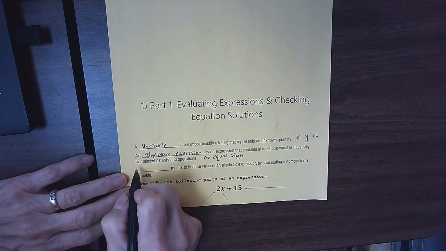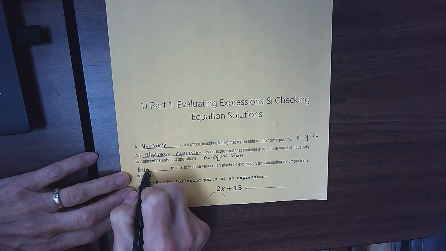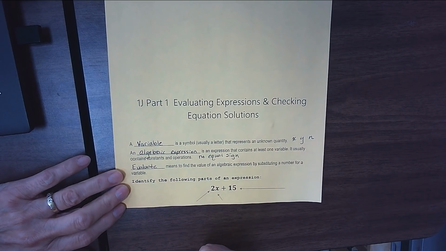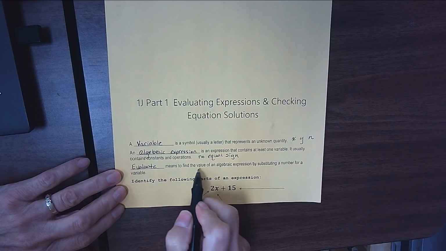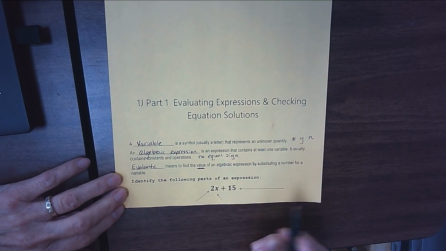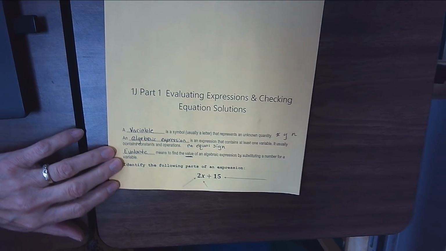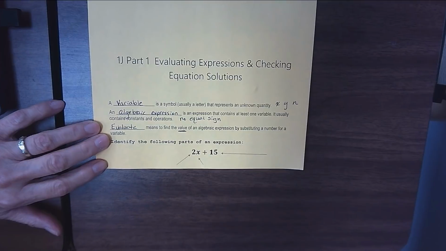And then the word evaluate, you're going to see that a lot. Evaluate simply means to work out the problem or solve the problem. So evaluate means to find the value, you see that root word value, of an algebraic expression by substituting a number for a variable. So different parts of these expressions have different names.